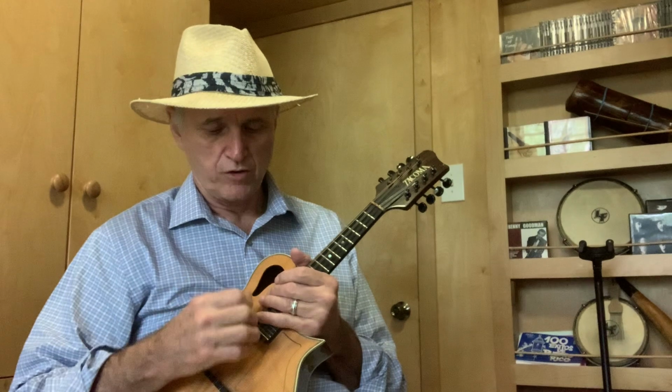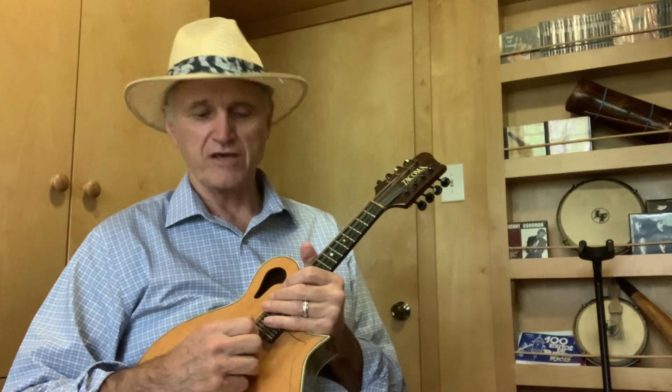learn intervals. An interval is the distance between two notes. More specifically, intervals are created from the major scale. We're going to do it in the key of D because the key of D is a very mandolin-friendly key. If I hit the third string open, that note is D. It's also the first note of the D major scale, and it is the first interval. We call it the root or the first interval.